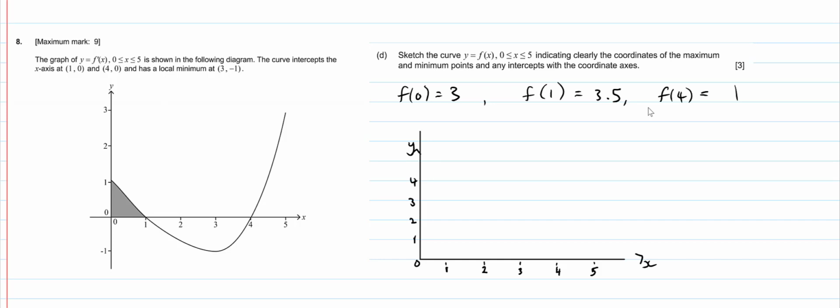So we can plot those points on. We know f of 0 is equal to 3, so it means we have the y-intercept at y equals 3. f of 1 is equal to 3.5, so that's up around here somewhere. And f of 4 is equal to 1, about down there. So now we just need to know what is the shape of the curve, and we can find that out by looking at the graph of the derivative here.